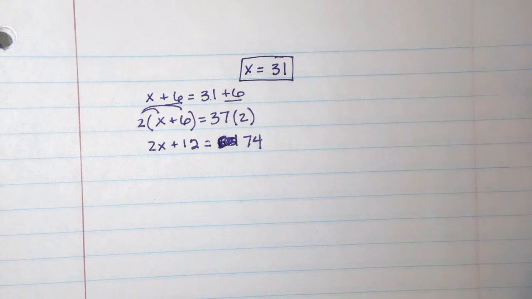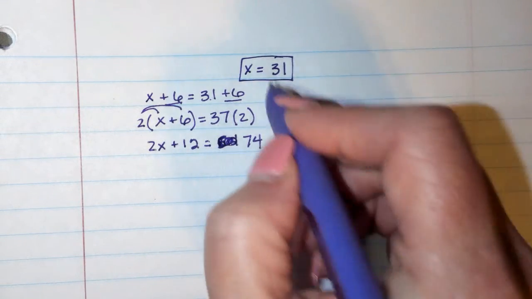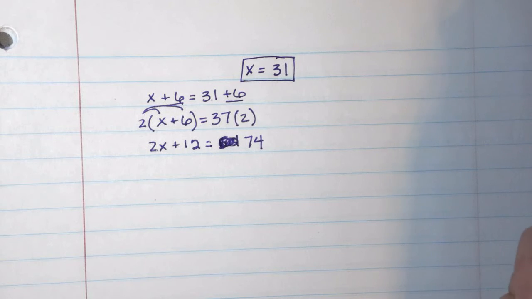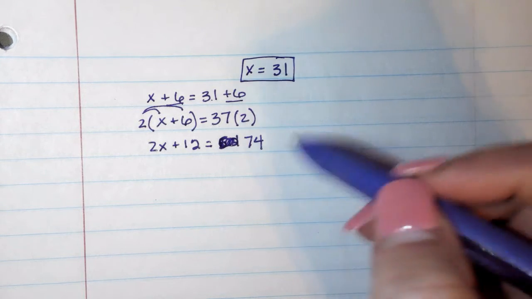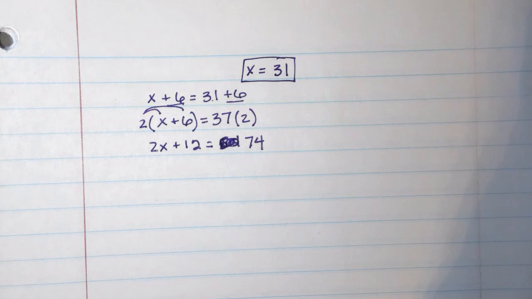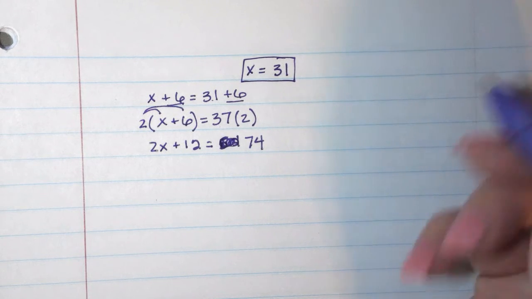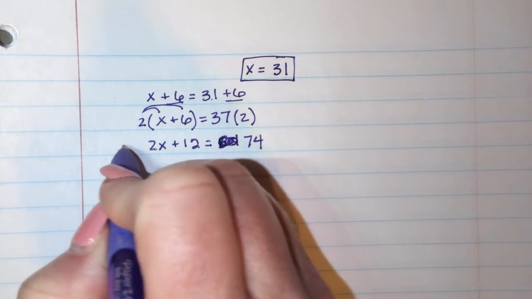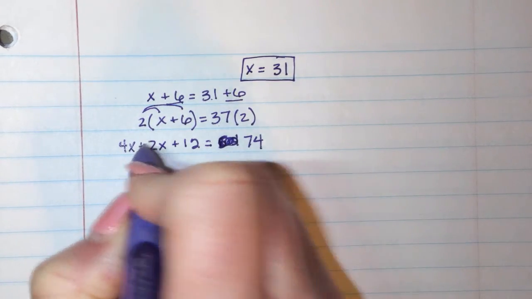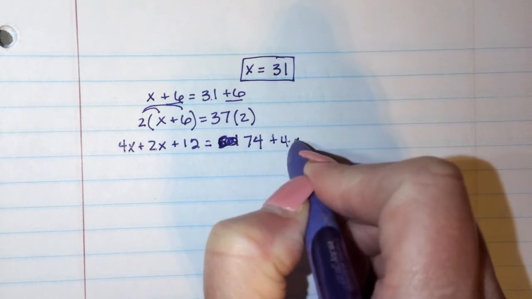But let's just say I didn't want a two-step equation. So I am going to add a variable term, a term with a variable. So I'm just going to say I'm going to add, let's do 4x to both sides.